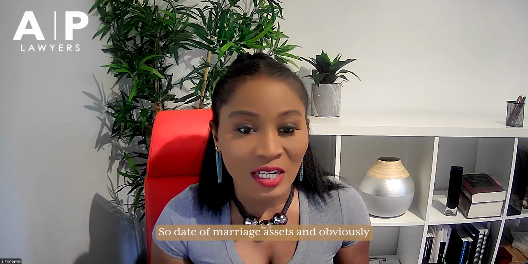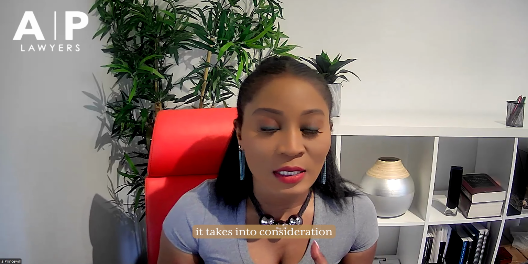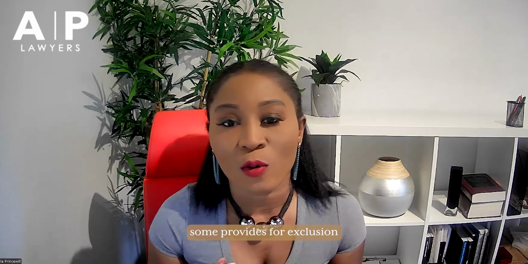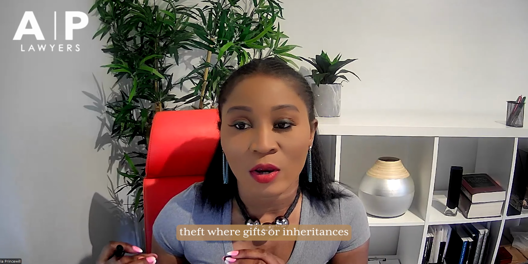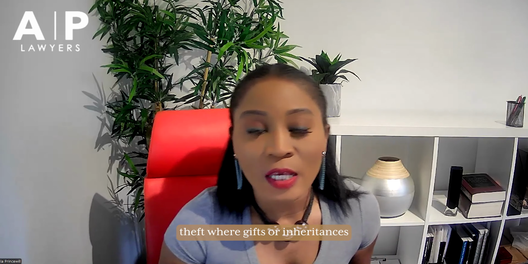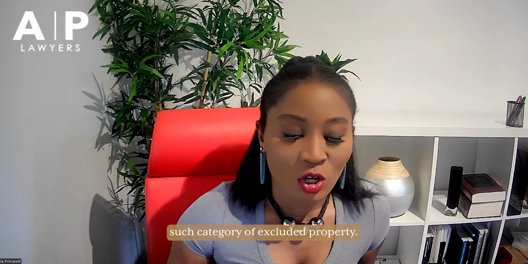So, date of marriage assets, and obviously it provides for exclusions for properties that were gifts or inheritances and other such categories of excluded property.